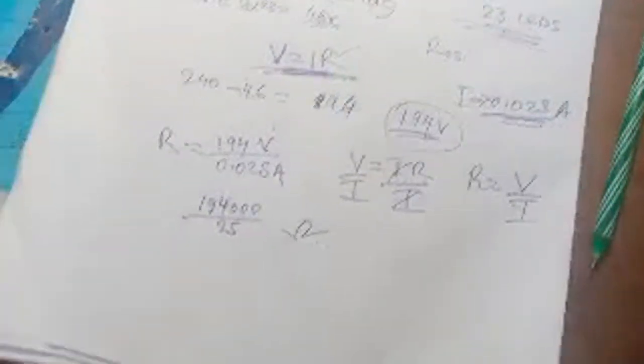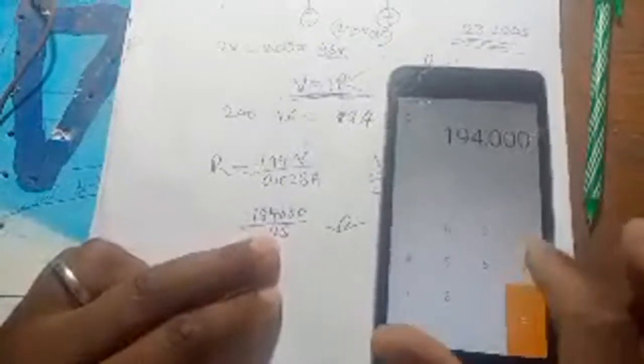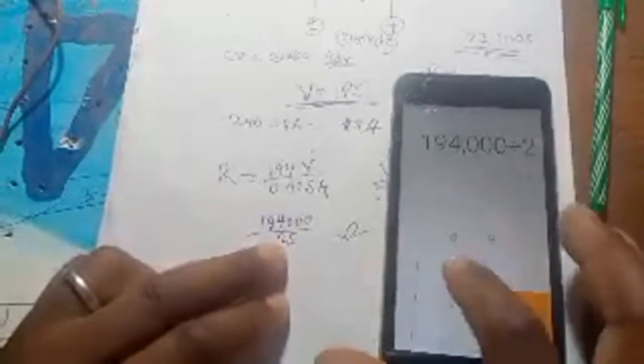So I'm having my calculator here. So calculator is giving us what? 194,000 divided by 25.